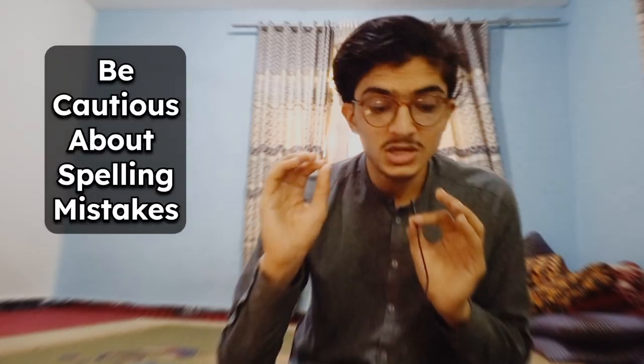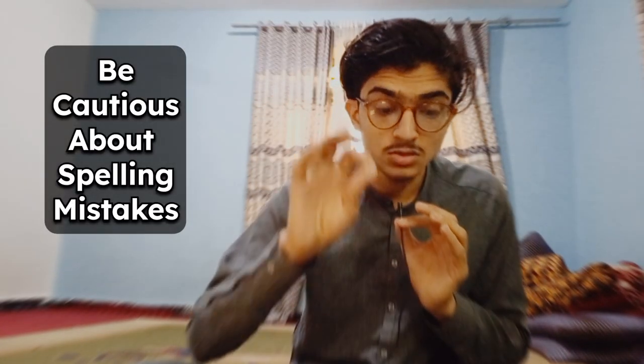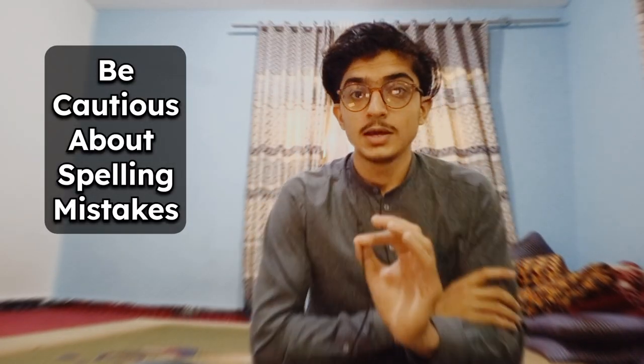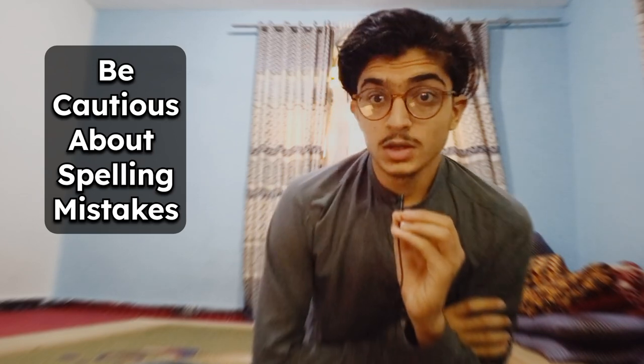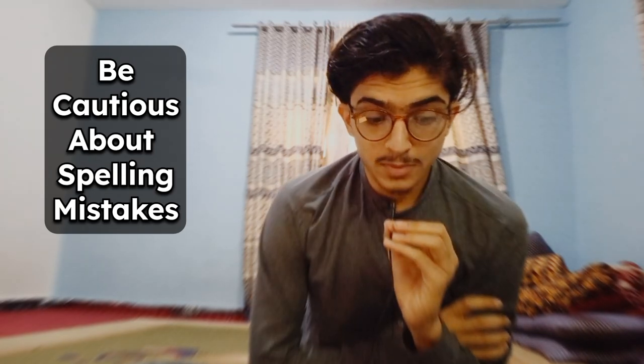Tip number three is be cautious about spelling mistakes, and this is one of the crucial tips that I could give you. I've seen lots of people making spelling mistakes, and if you make a spelling mistake, then the word that you have written will be counted incorrect, and then the scores will be deducted from you, of course. So you have to avoid spelling mistakes.